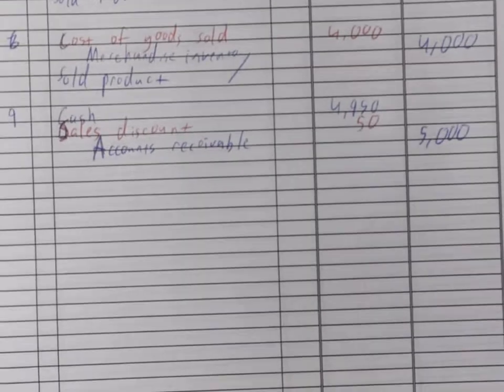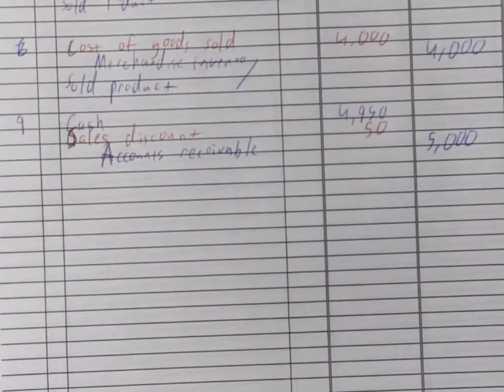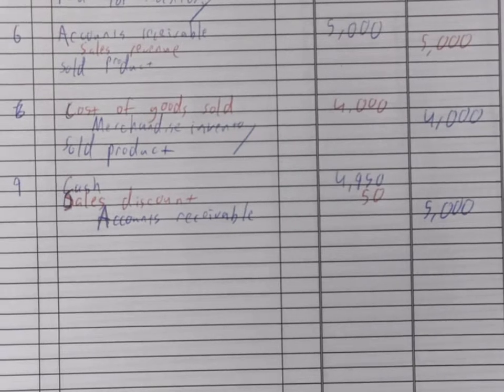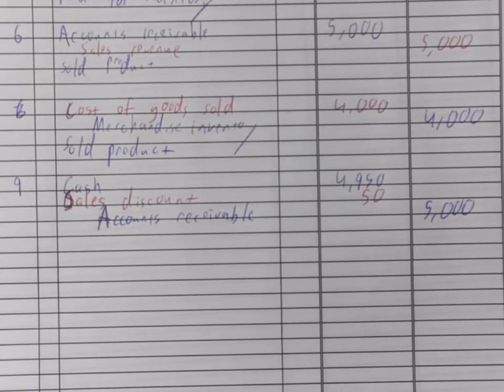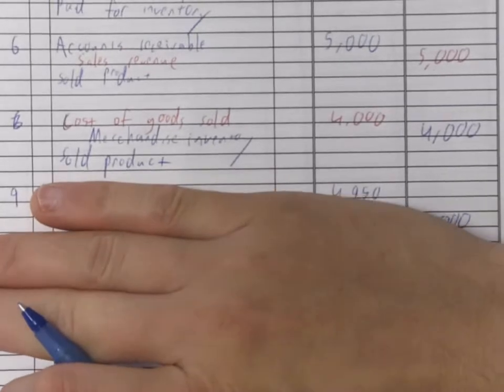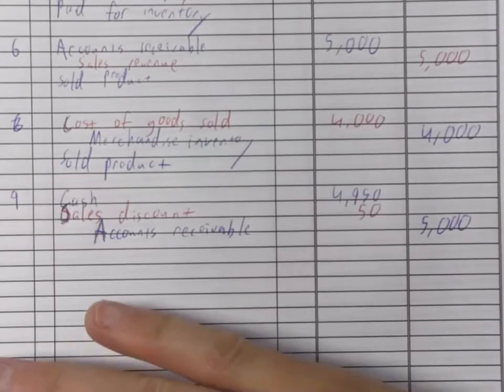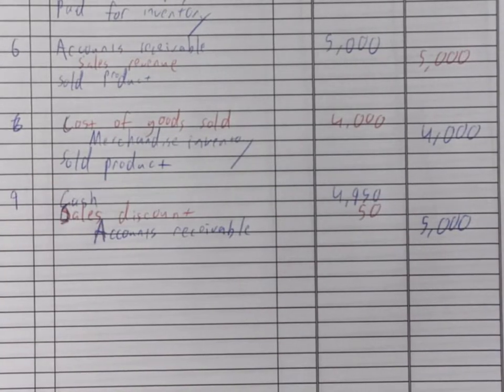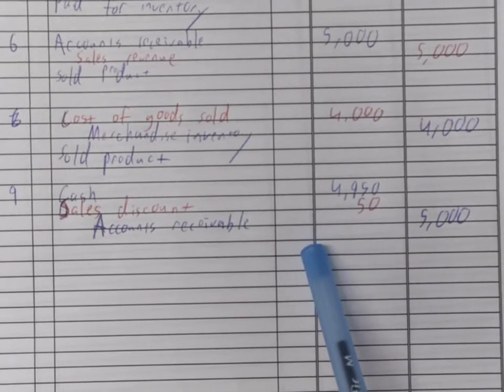So these two transactions, I'll just put it up here, are related to each other. The first one was when we made the sale and they owed us a bunch of money. The second one is when they actually paid it. So like what you were asking is what do we do with that discount earlier, is when they actually paid it, then we put it into the discount account.